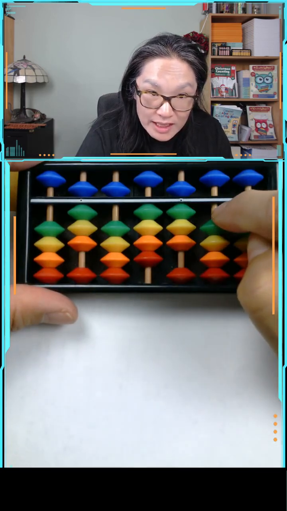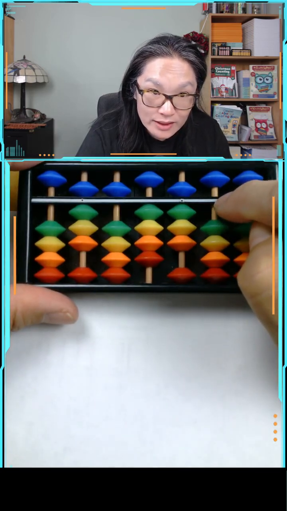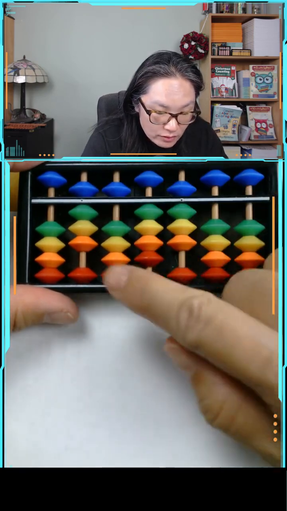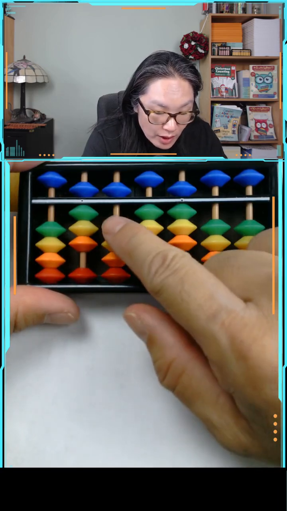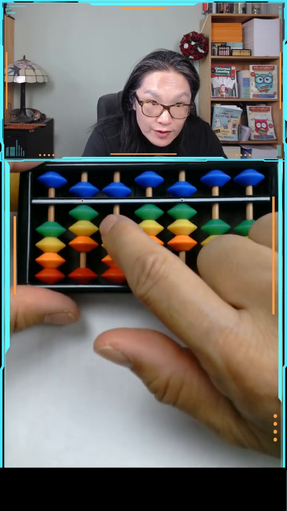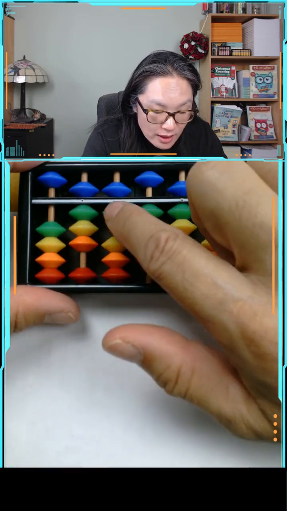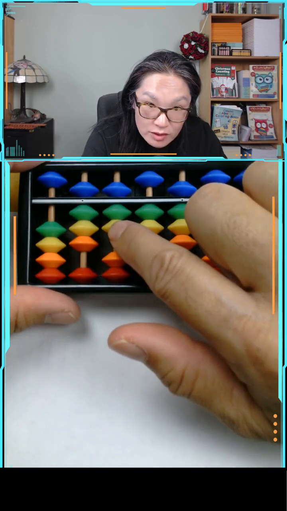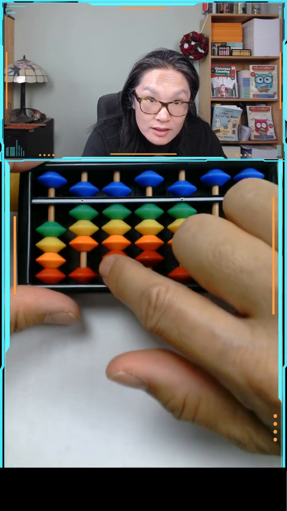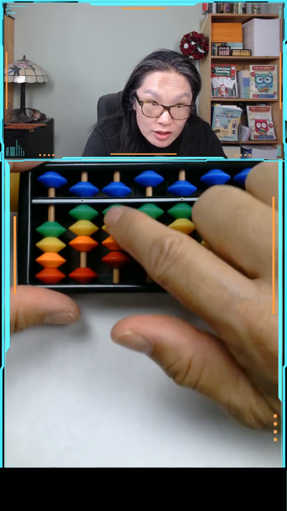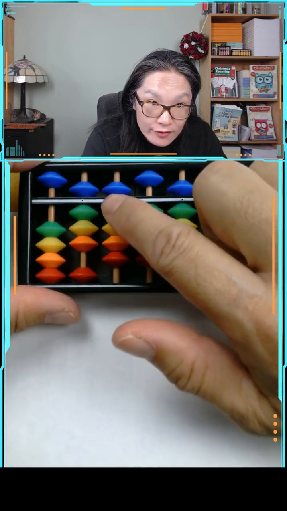Anytime the beads are touching this horizontal bar, it's being counted. So we have 5, but the bottom beads are not touching. So the bottom beads are not touching, this is 5. If the bottom bead's touching, that'd be 6. If the 2 bottom beads are touching, this would be 7. If the 3 bottom beads are touching, this would be 8. If 4 beads are touching this horizontal bar and the 5, this would be 9.